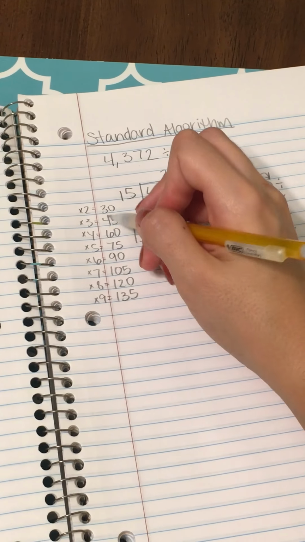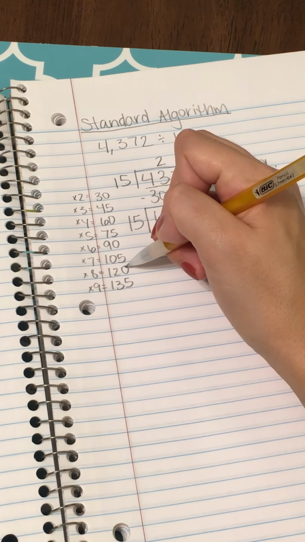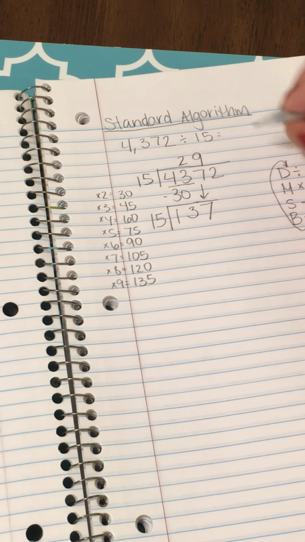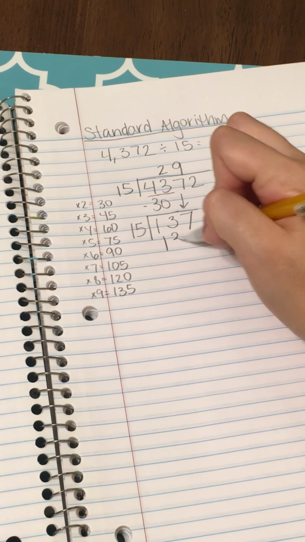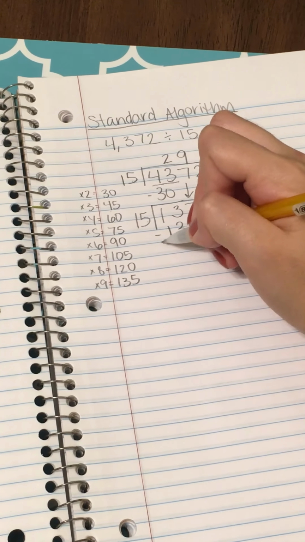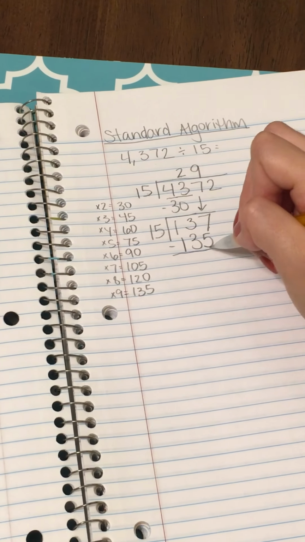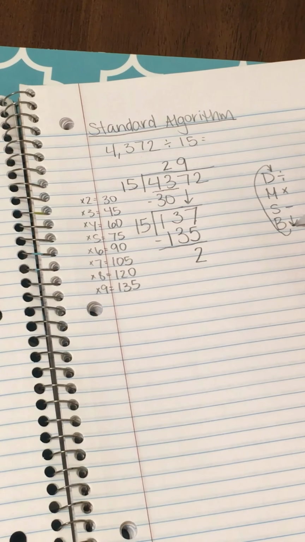So I'm going to look back over at my cheat sheet, 137. What's the closest product I can get? Right here, times 9. So I've got my 9. 9 times 15, I already know is 135. Now I'm on subtract. I divided and multiplied, I'm on subtract. 137 minus 135 is 2. Now I'm on bring down.